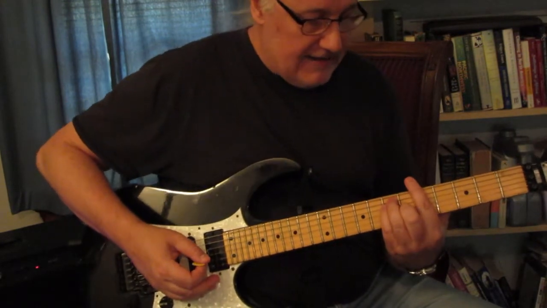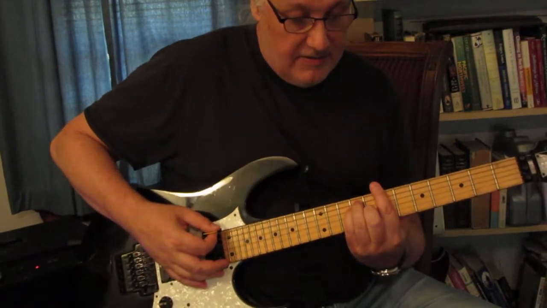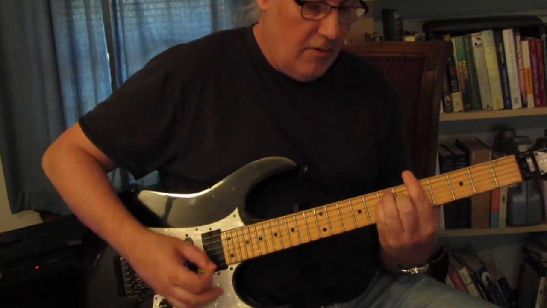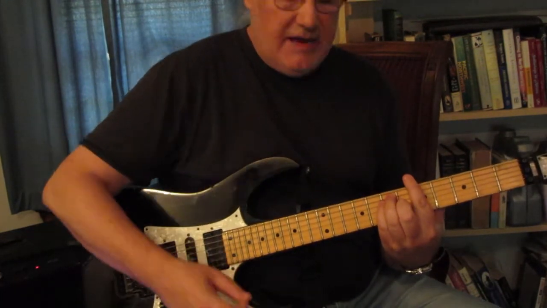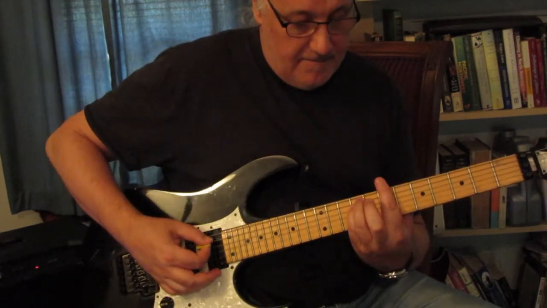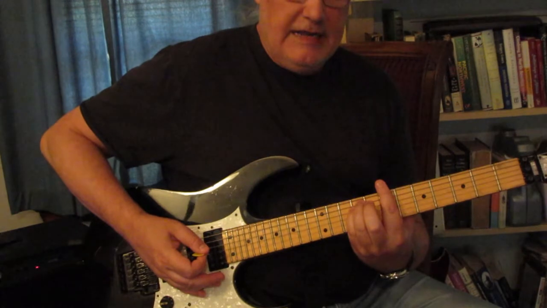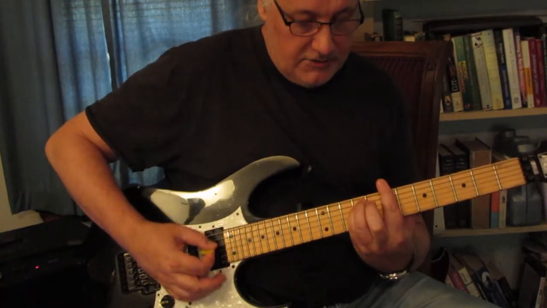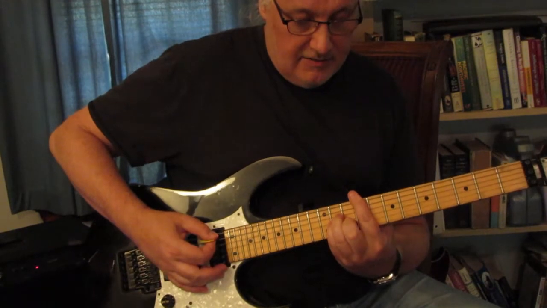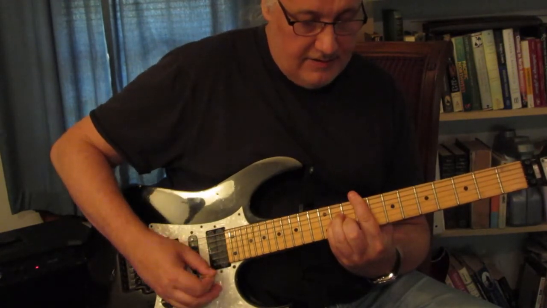And if you had been playing instead of A, you had been playing B, well then they would have been here at the 7th fret. So that's an easy way to find the major chords. The minor chords are right up here. You got your E string rooted minor chord shape, 2 frets up again, and then your A string rooted minor chord.